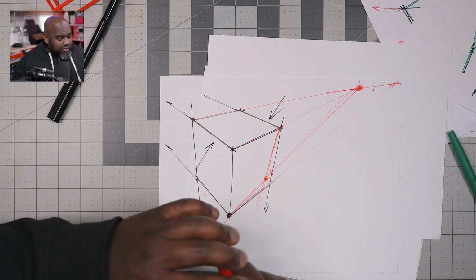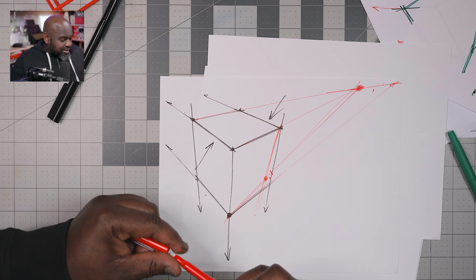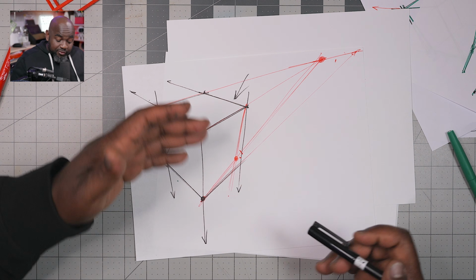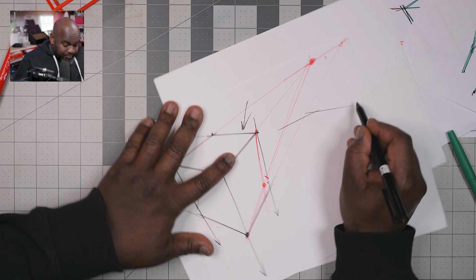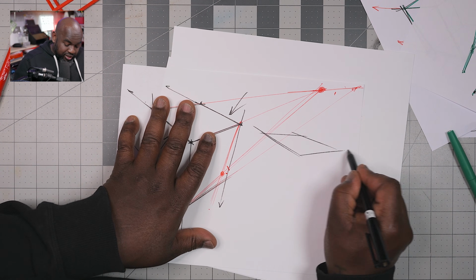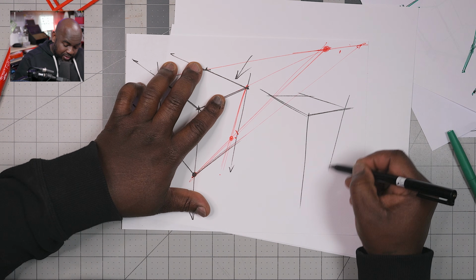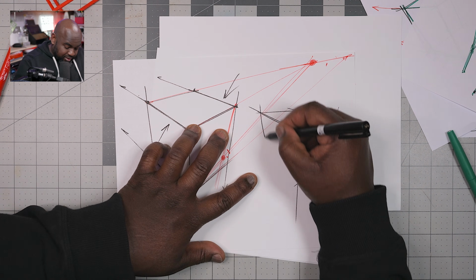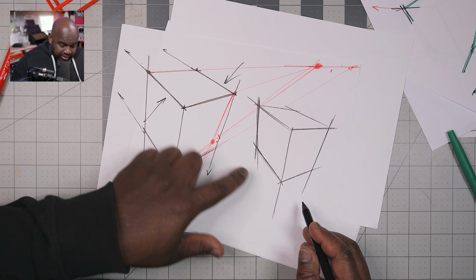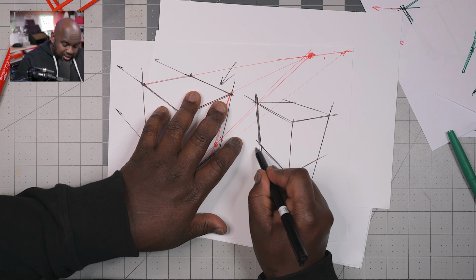So even for someone who is experienced, I make mistakes. I like to check my work because that helps me get better. Understanding this now, when I sketch again, I can try to make sure that I am converging as much as I need to, maybe exaggerate that a bit more. Do the same thing on the other side here as I finish out this cube, and just keep practicing.